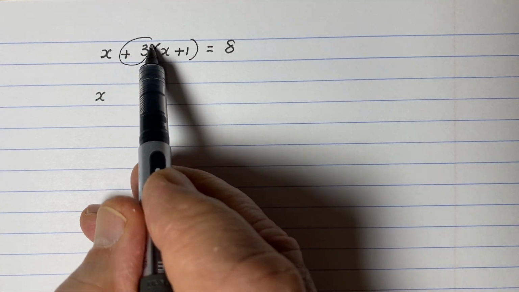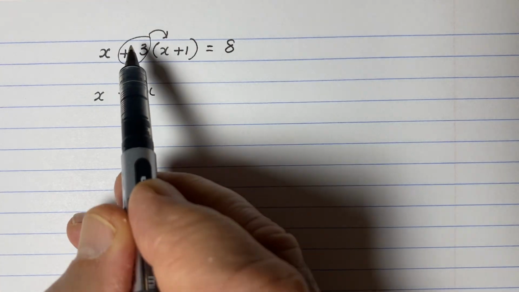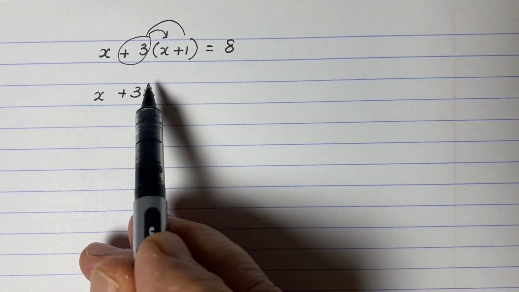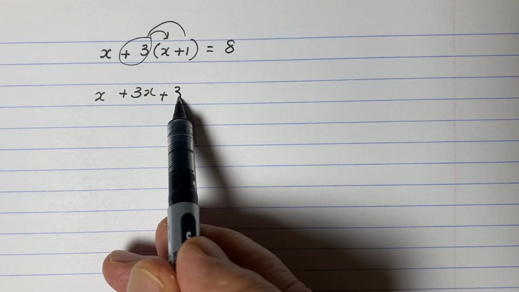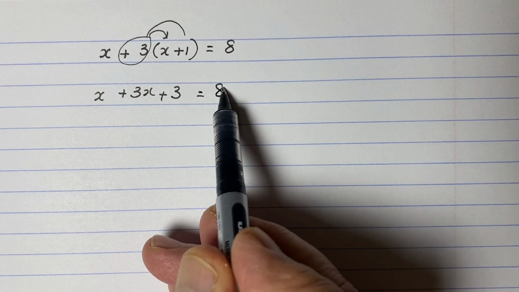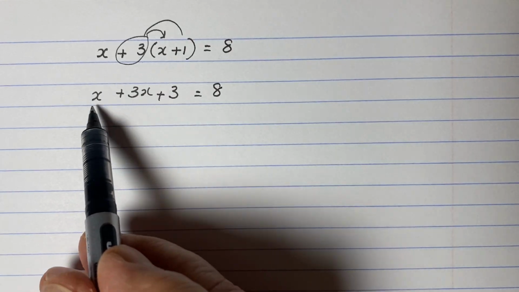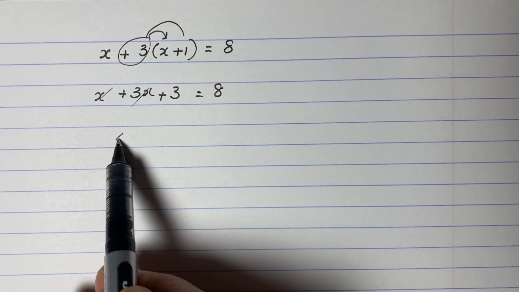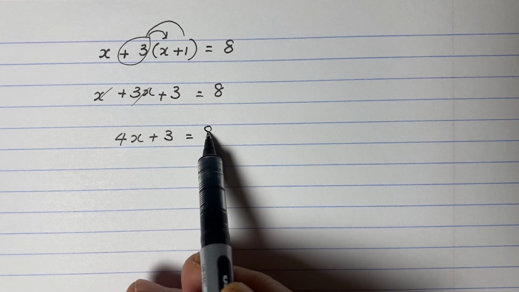I've got plus lots of 3x here, and plus lots of plus 1s. So plus times plus is plus, 3 times 1 is 3, equals 8. We simplify. 1x and 3x, that's 4x, plus 3 equals 8.